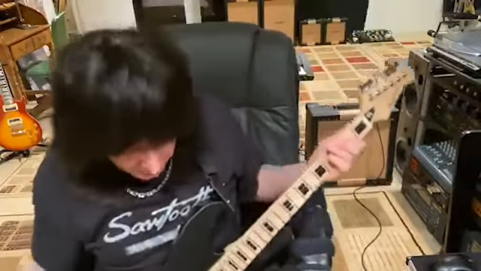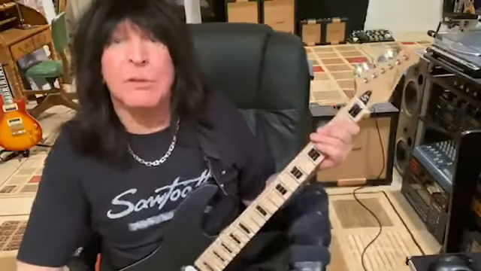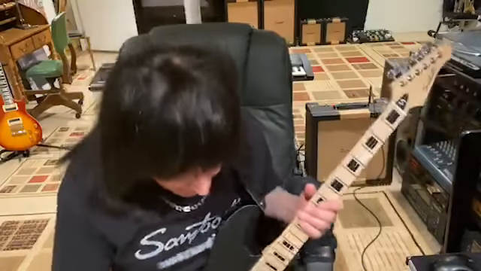Now, people also ask me what I'm playing through. Do you see this little amp back there? I use Sawtooth tube amps. This is a 20-watt amp with a 1x12. I'm running it through a tuner, my signature overdrive, and because it's soft, I'm using my signature delay. It's got more of a rock sound without the overdrive. And it's also louder than God. This 20-watt amp is loud. I can play with a drummer with this amp.